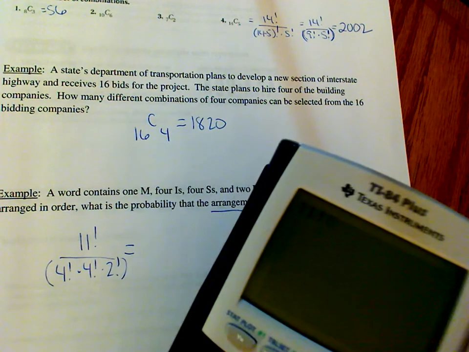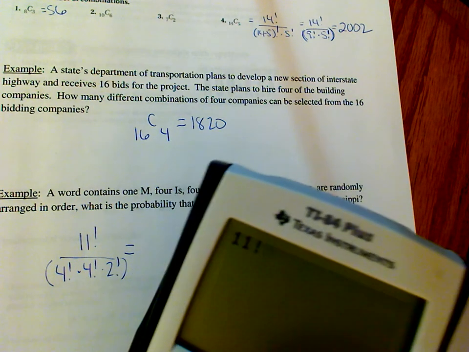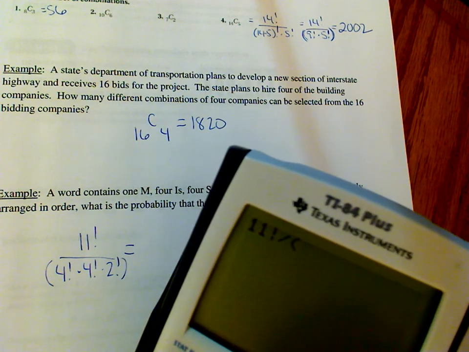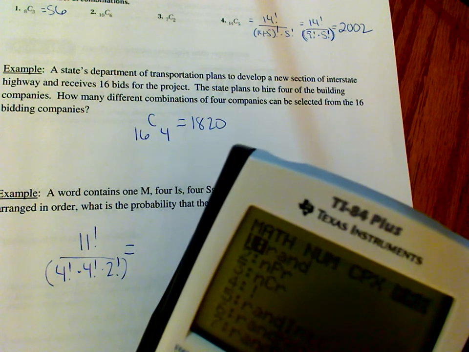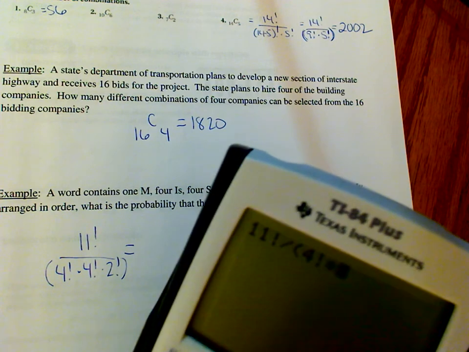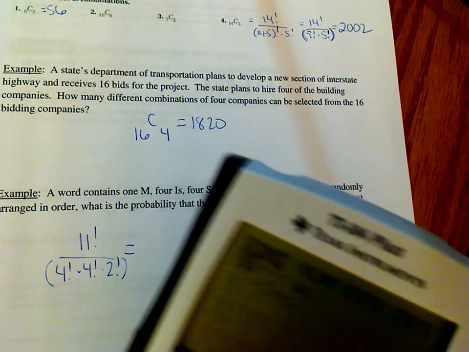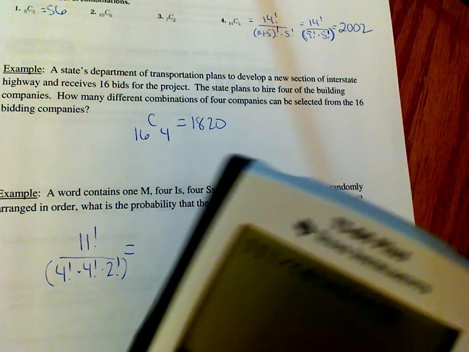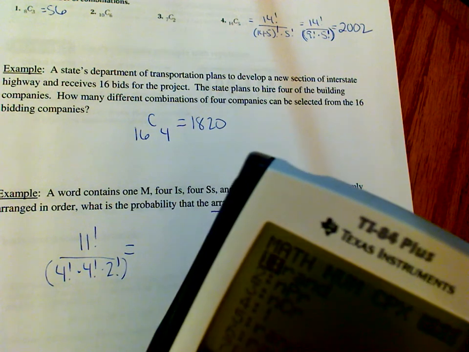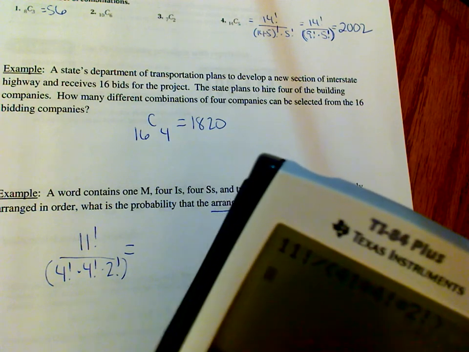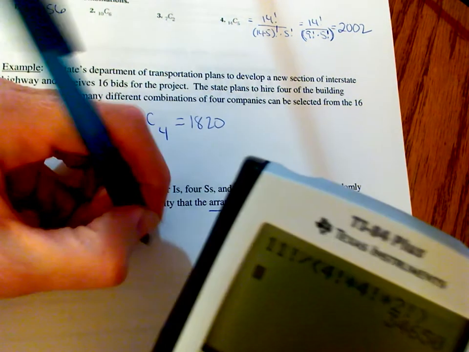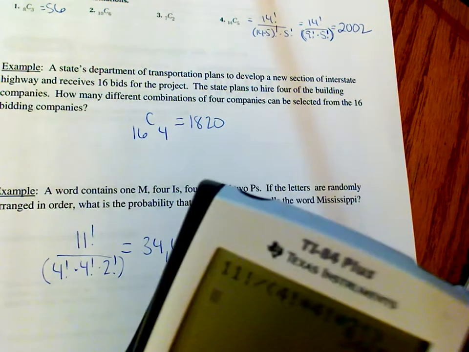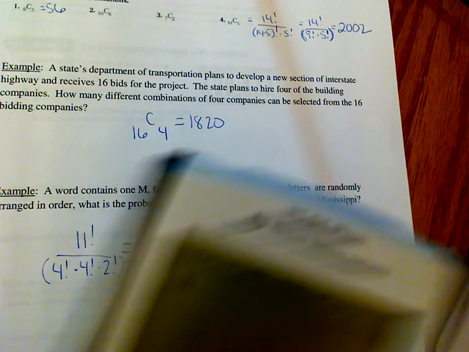Let's see if I can get that where you can see it. There we go. Divided by, and then in parentheses, 4 factorial times 4 factorial times 2 factorial. Close the parentheses, and you will get that there are 34,650 different arrangements using those letters.